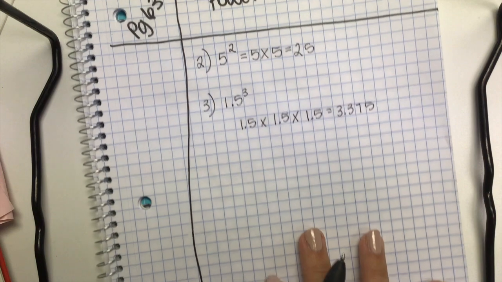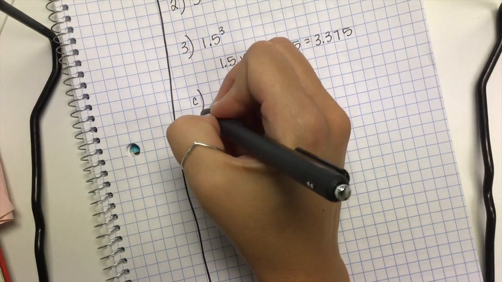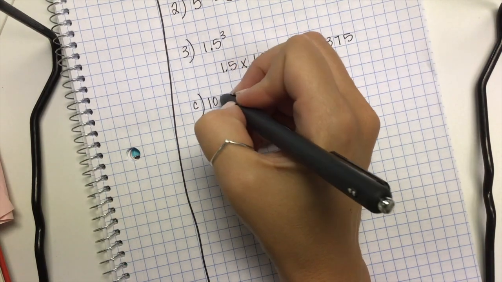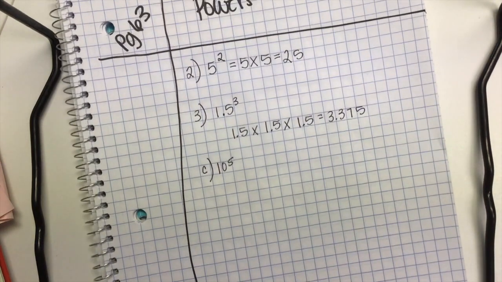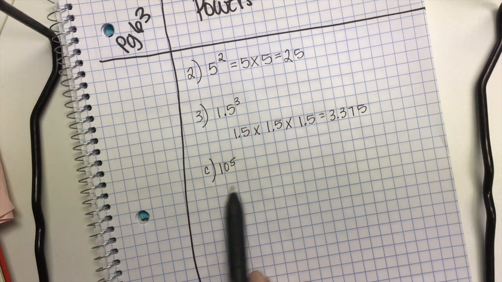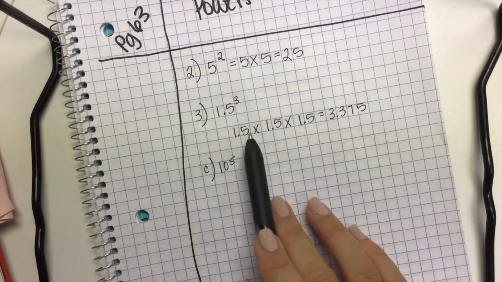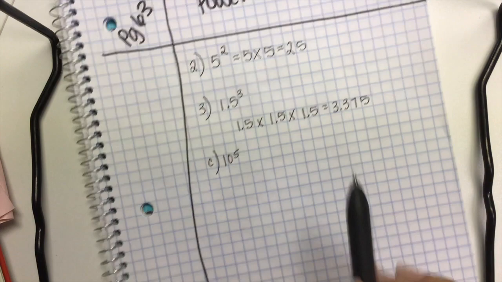Okay, now let's go down to C, right below number 3. C is 10 to the 5th power. We need to write it out as a product of the same factor. So what does 10 to the 5th power look like? What does it look like? And then can you solve it? You can use your calculator to solve it, but I want you to solve it this way, okay?